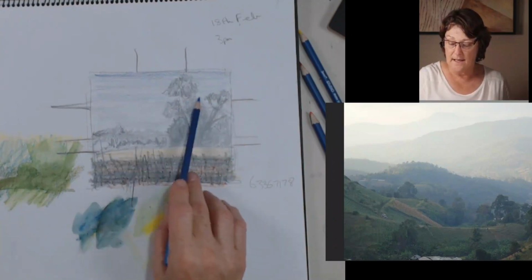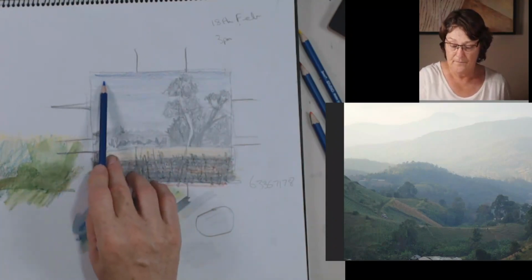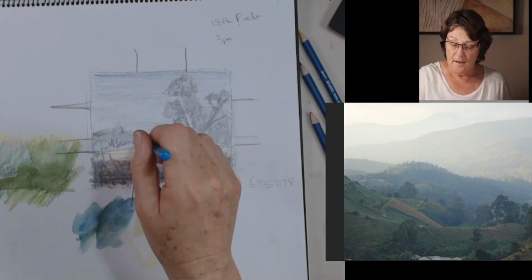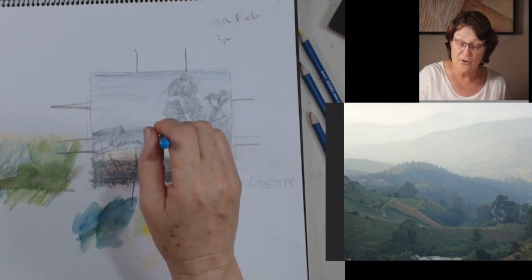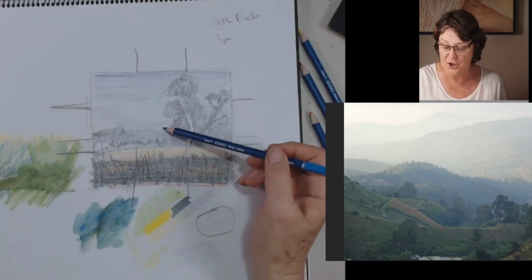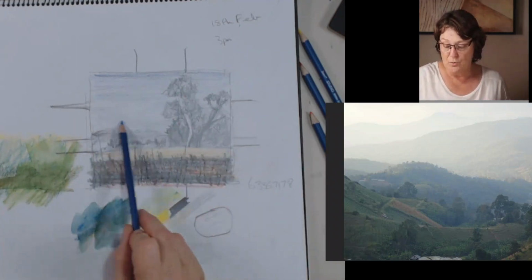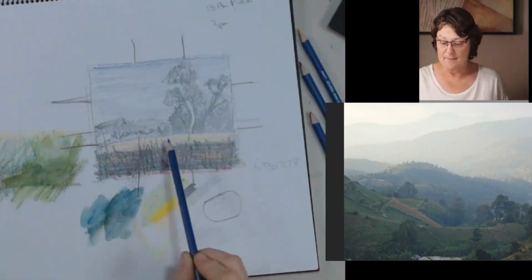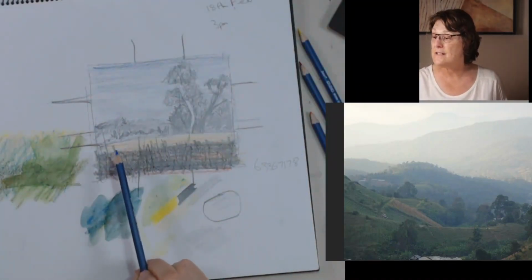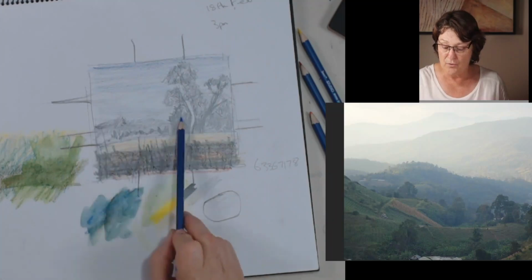It is the cooling that happens as you go towards the horizon. In other words, the furthest point away in the picture, you do with a cooler blue, so it recedes. If you have mountains in the distance, then you grey them off.